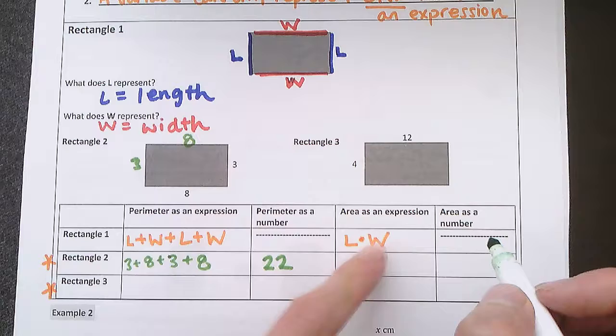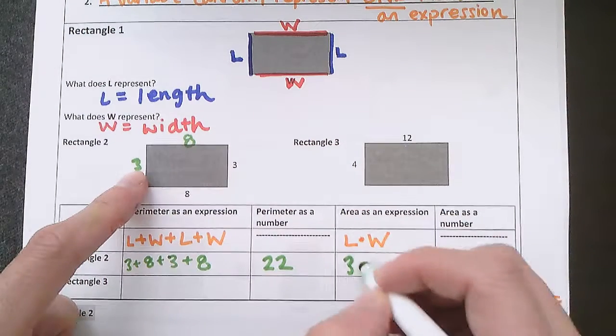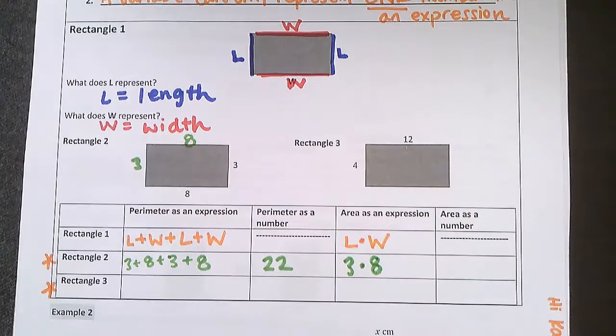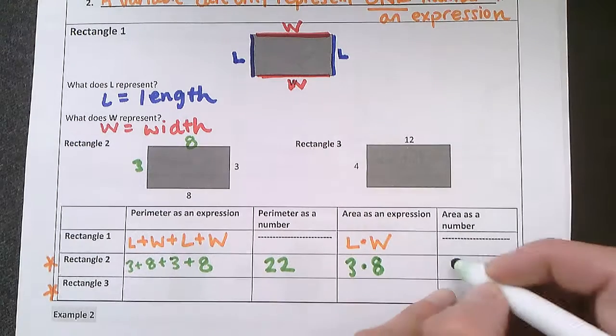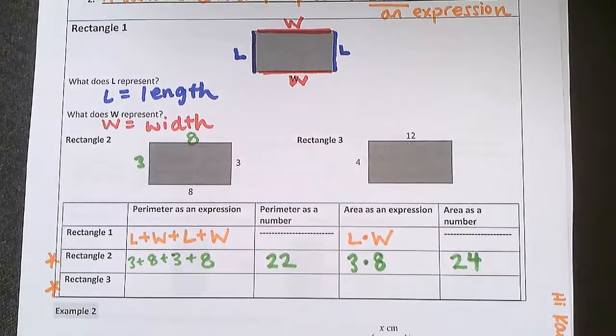Area is an expression of the length times the width. My length is 3. My width is 8. And so area as a number, 3 times 8 is 24. If you got that on your own, 2 gold stars for you.